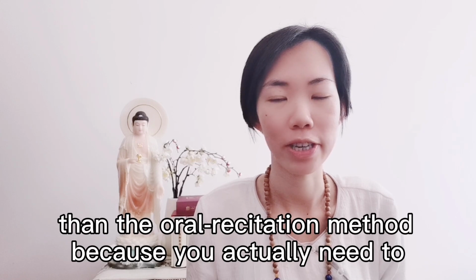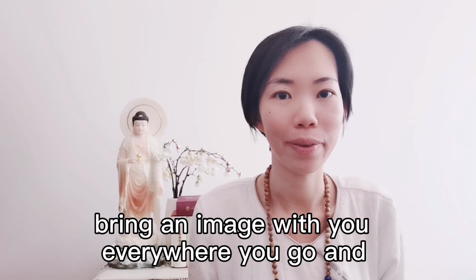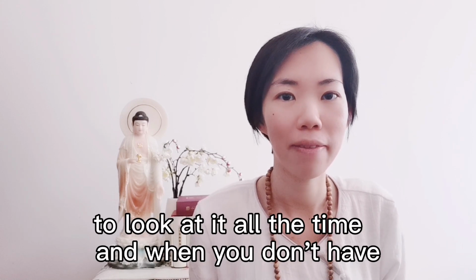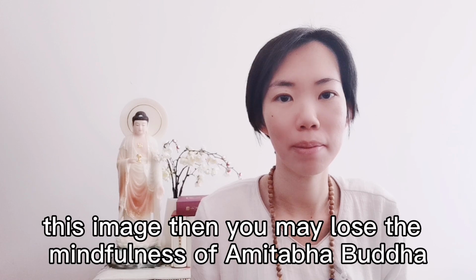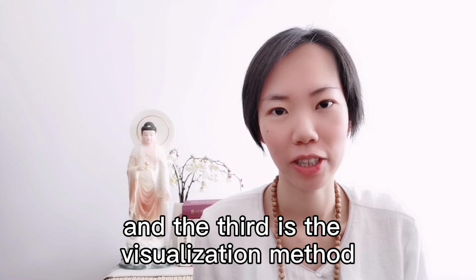But this method is a bit more subtle and less portable than the oral recitation method, because you actually need to bring an image with you everywhere you go and to look at it all the time. And when you don't have this image, then you may lose the mindfulness of Amitabha Buddha. And the third one is the visualization method.